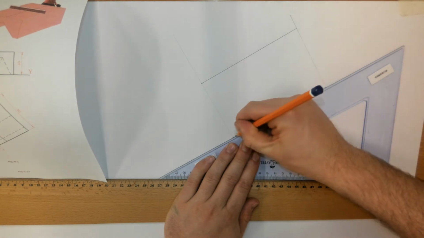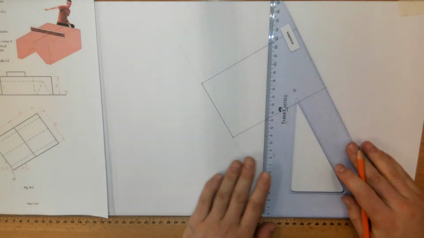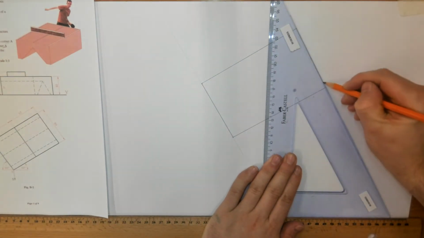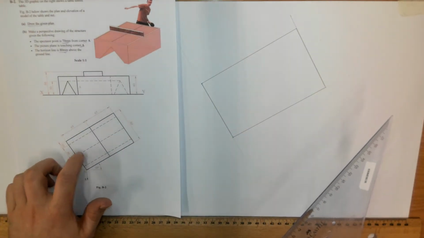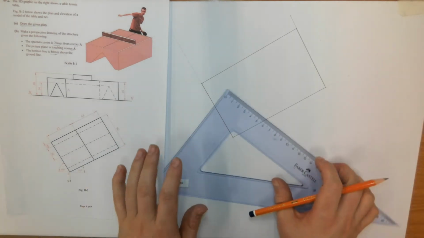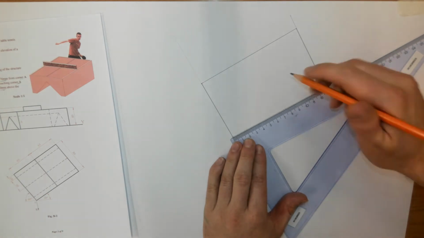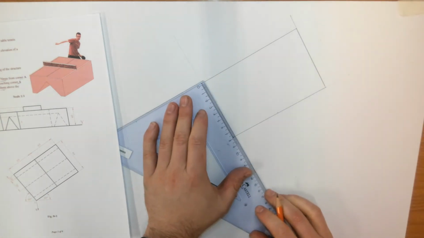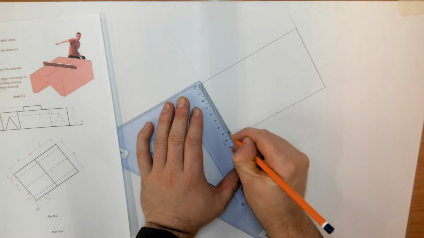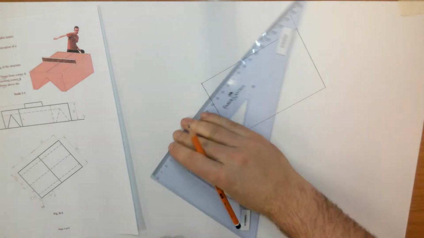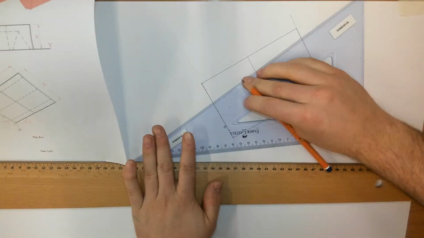So we have to put in the hidden detail as well in our plan. And the net, so it's in 10 and 30 there, so in the center line, and then the net is in 65 from the end. So there's the plan done.